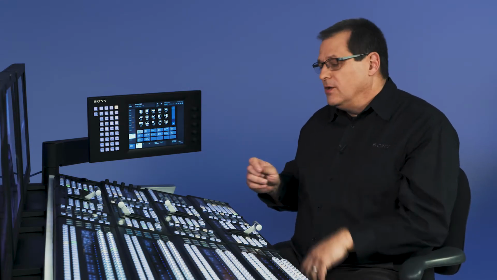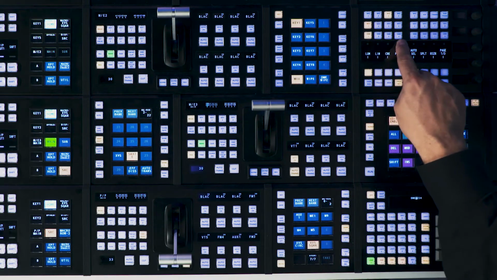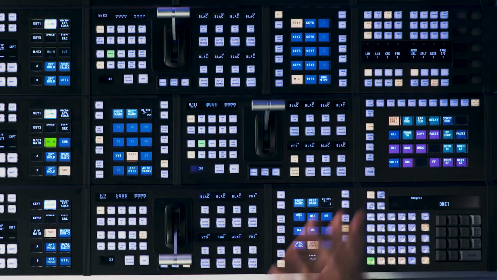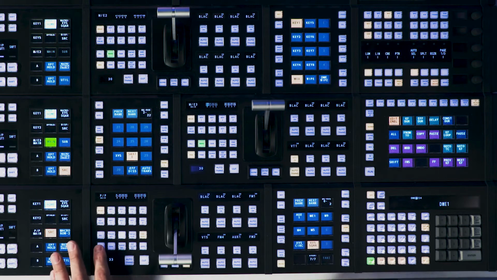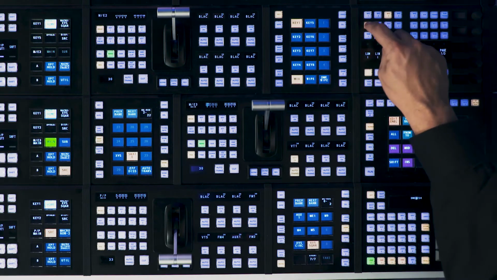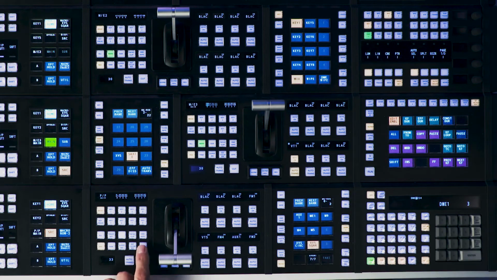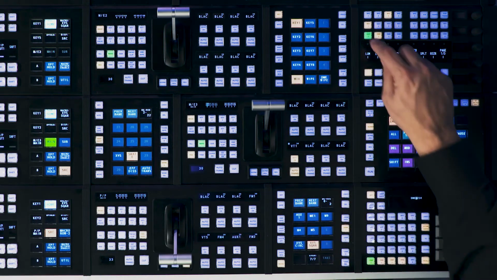The other thing I want you to notice is when I activated DME wipe, it grabbed the first available channel of 3D DME automatically for me. If I turn that off, you can see here that the DME channel goes away. If I happen to have DME channel 1 in ME3 key 1, and I had it assigned to this keyer, when I activate on the program preset bus, the DME wipe, it grabs channel 2, first available open channel, okay?